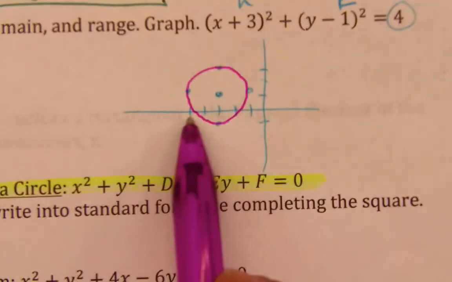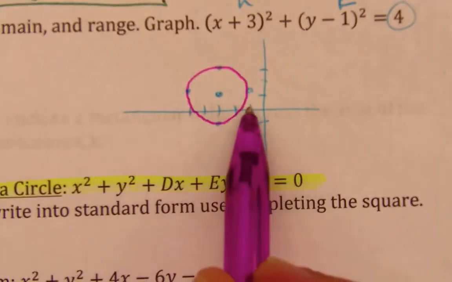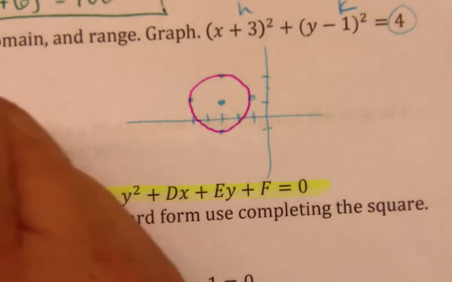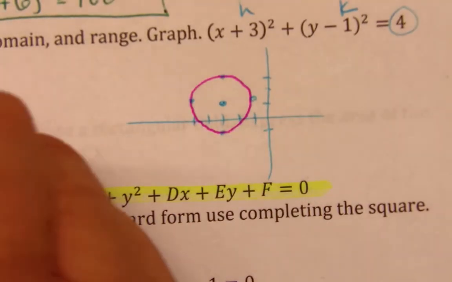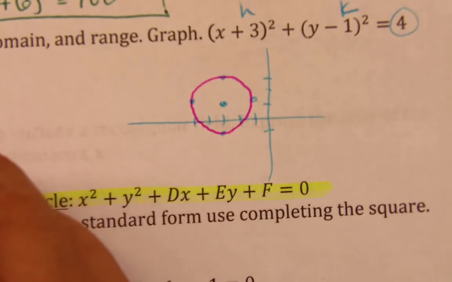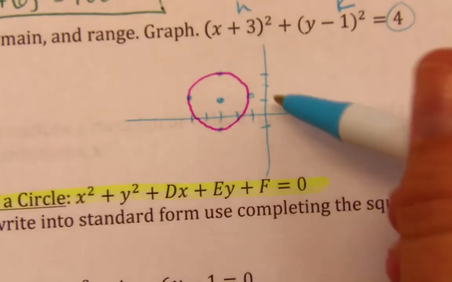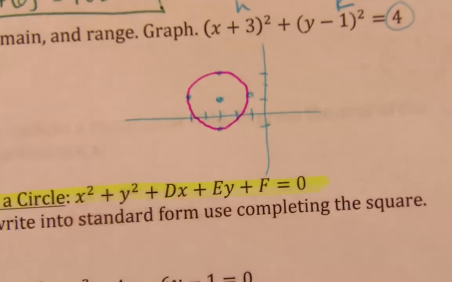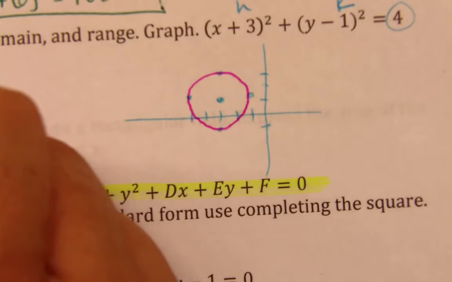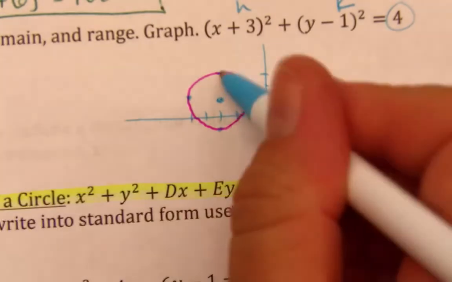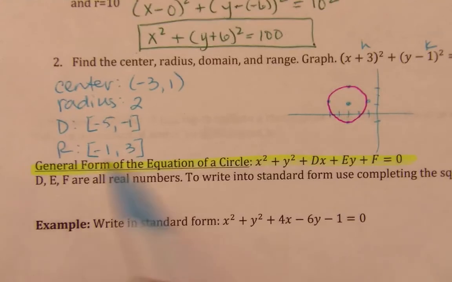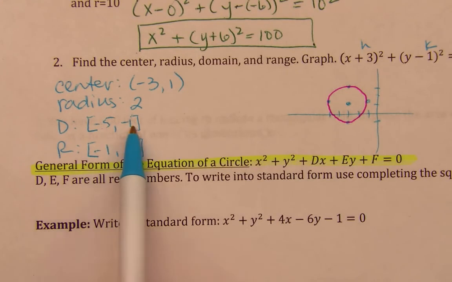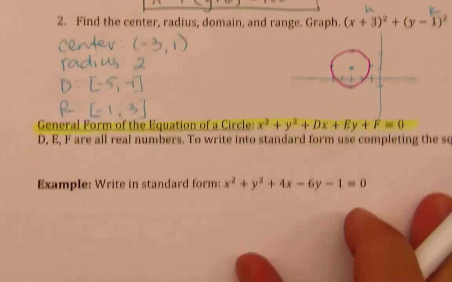Now our x values go from negative 5 to negative 1. So our domain, including negative 5 and including negative 1, negative 5 to negative 1. And then our range goes from negative 1 to 3. So negative 1 to 3. And again, it includes those points. So there's our domain and our range, negative 5 to negative 1 and negative 1 to 3.